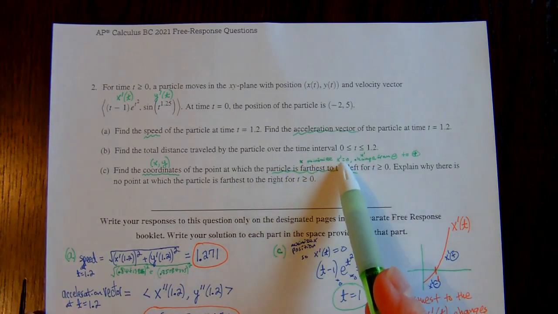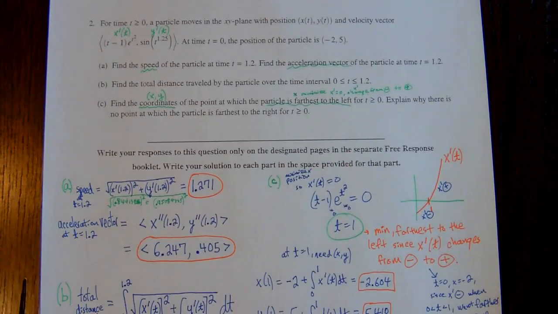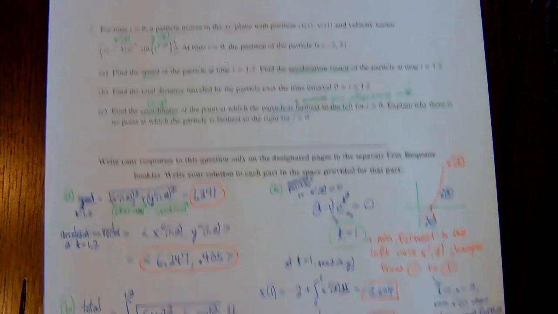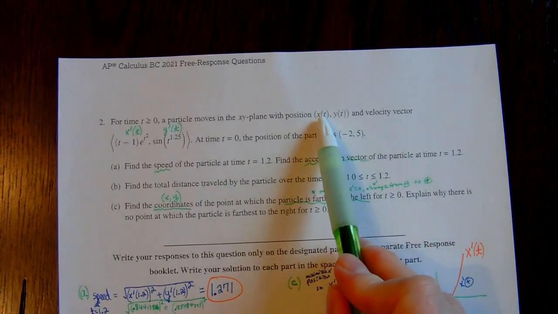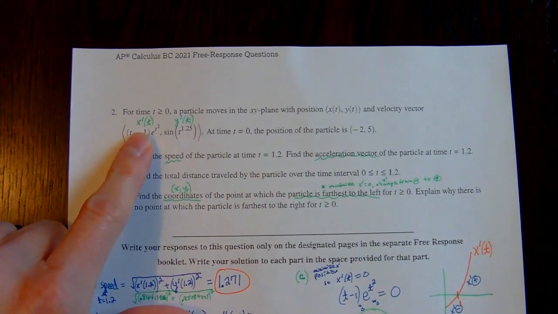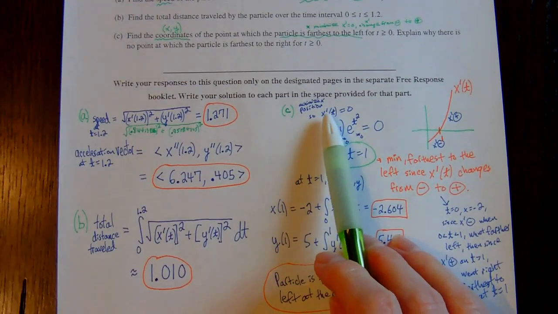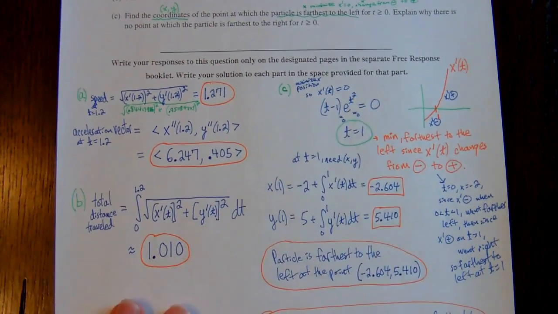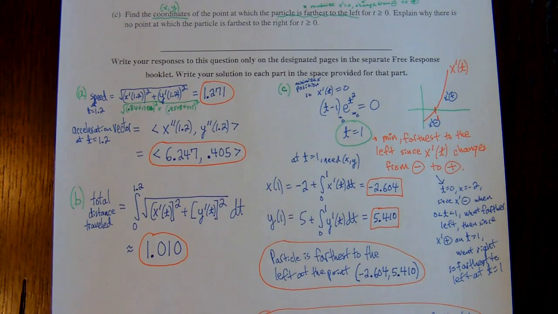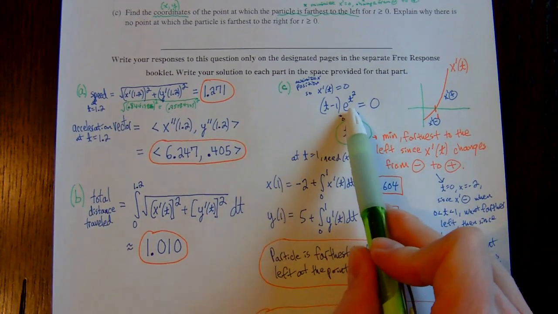And so that involved taking the derivative and setting that equal to 0, and then seeing if that changed from negative to positive for that to be a min there. So again, farthest to the left, you want to minimize the X's, which involves taking that X prime and setting that equal to 0. So that's what I did. If you just write down, hey, X prime is equal to 0, they're going to give you something for that recognition there. So X prime is equal to 0.